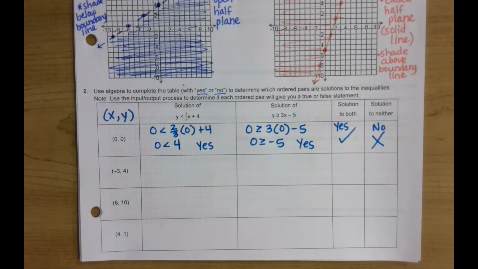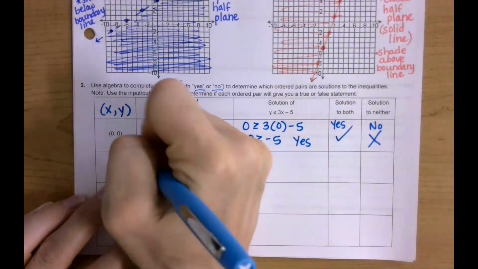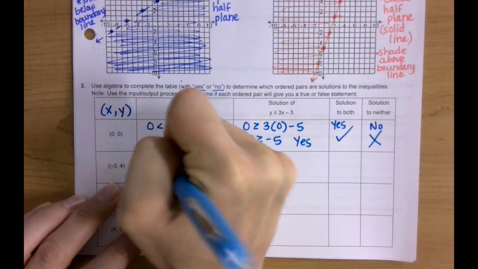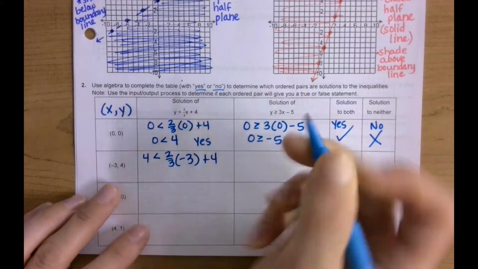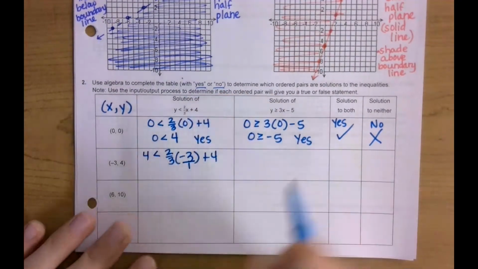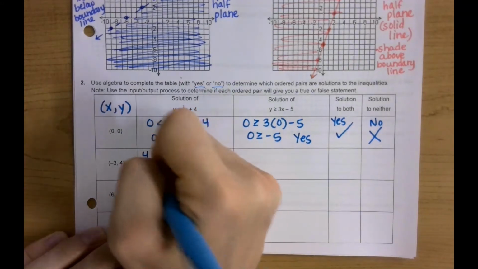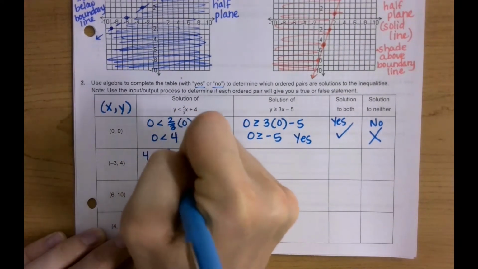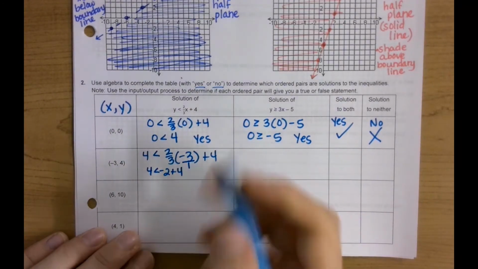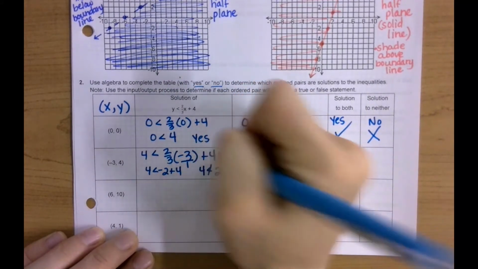All right, welcome back. You should have done these other 3 on your own. Remember, you've got to practice it independently to learn it yourself. So checking your work, if x is negative 3 and y is 4, I would do 4 is less than 2/3 times negative 3 plus 4. 2/3 times negative 3, well, if I change that into a fraction, 2 times negative 3 is negative 6, divided by 3 is negative 2. So 4 is less than negative 2 plus 4. Negative 2 plus 4 is 2. So 4 is less than 2. That's not true, so I'm going to put no.